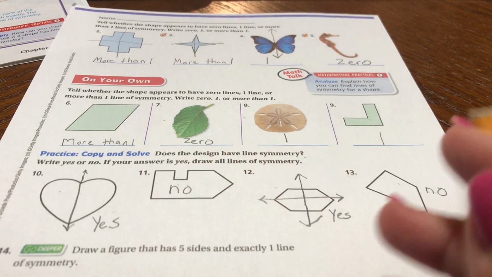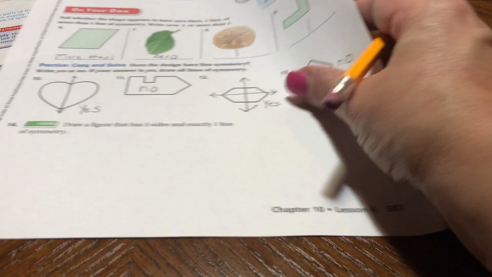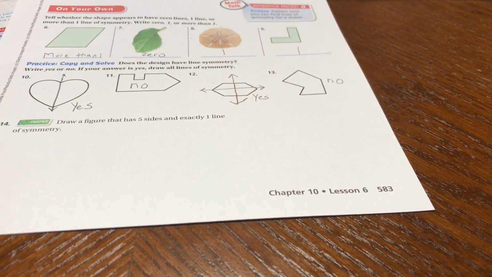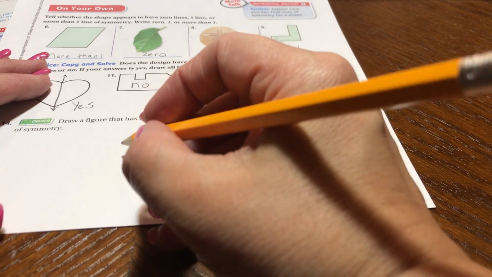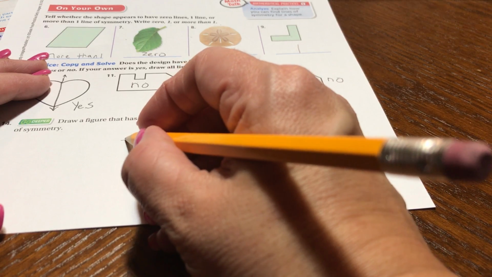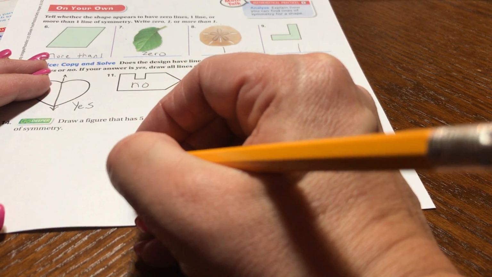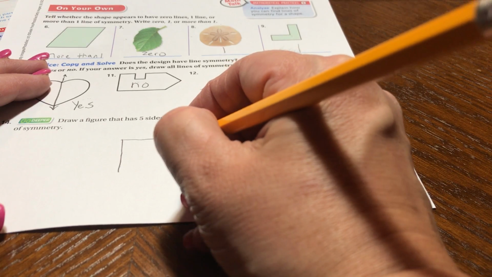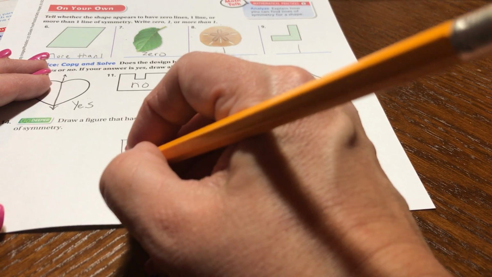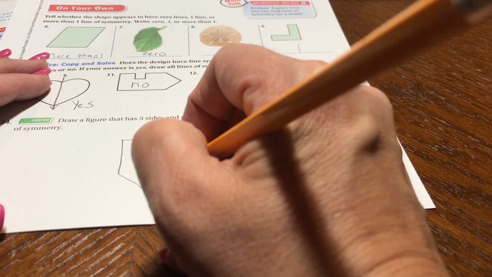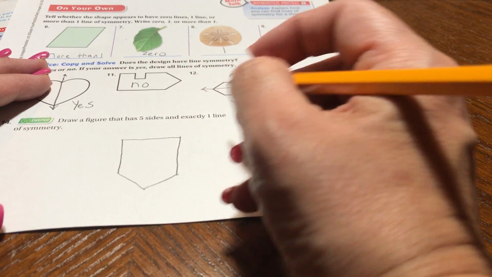All right, so 14, go deeper. Not really. Draw a figure that has 5 sides and exactly 1 line of symmetry. So here we go. You do your best. I'm going to try to do my best. You know me, I'm not much of an artist. But I want to think it's like I'm drawing like home plate almost.